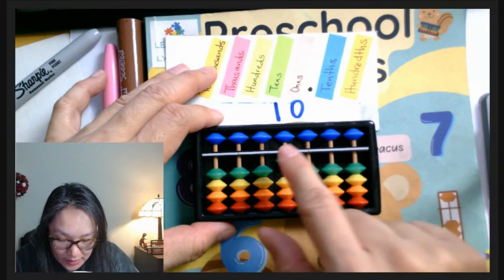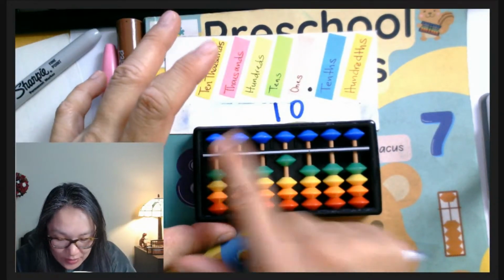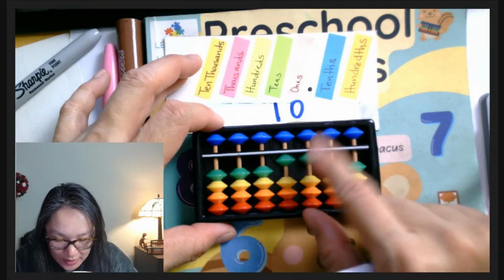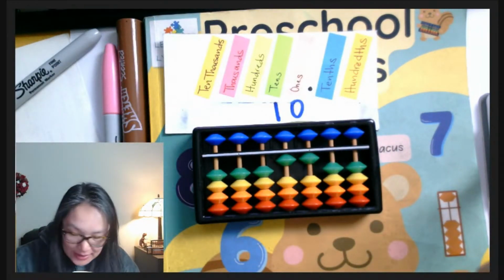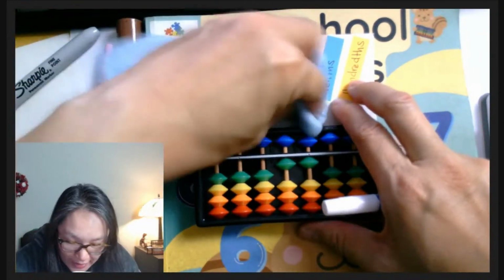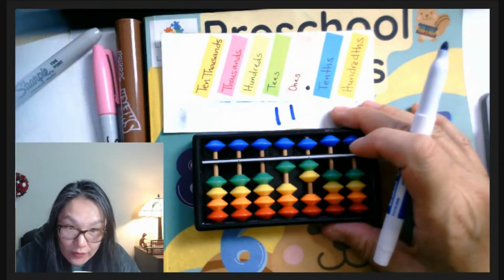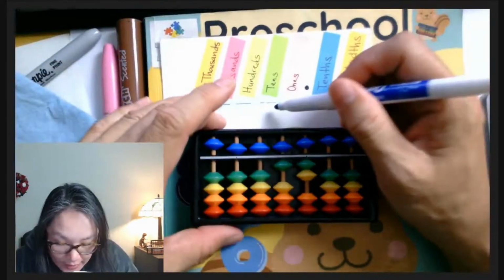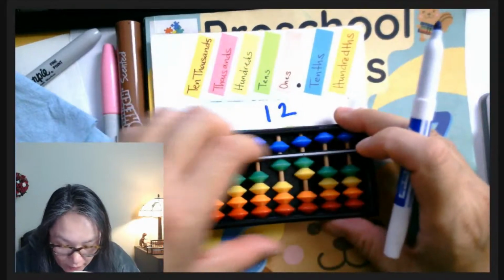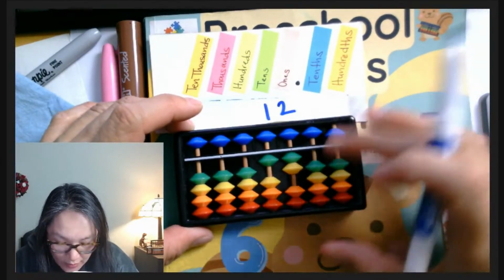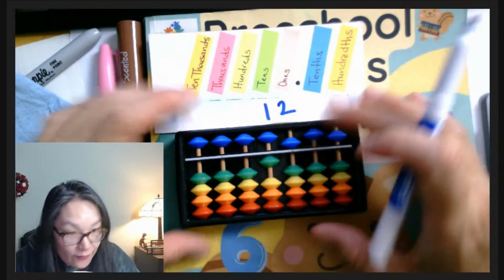We have our ones, our tens, our hundreds, our thousands, and our 10,000s. When we look, this is 10. So we have this. This is 11. So when we look at it, we have 1 and 1. So that's 11. And now we have 12. I'm going to rewrite it, and this is 12. This is 13, 14, and then 15.